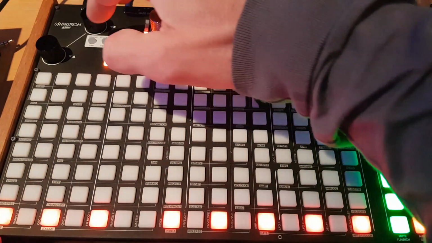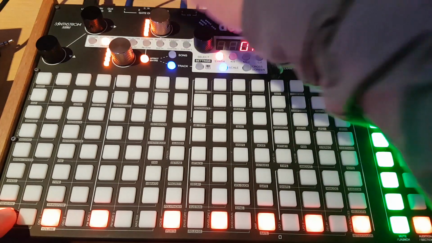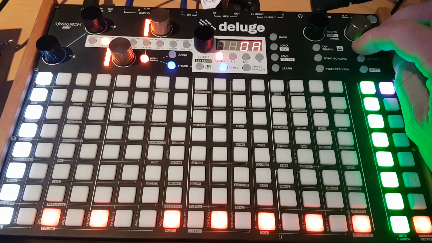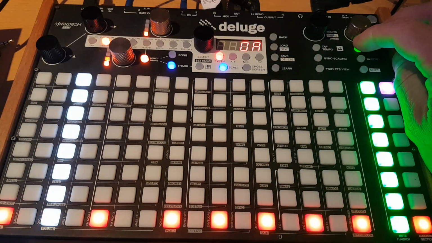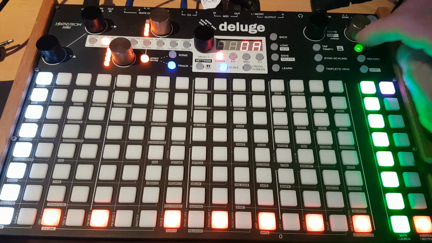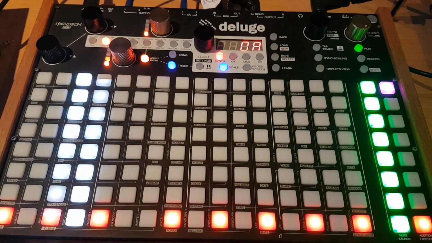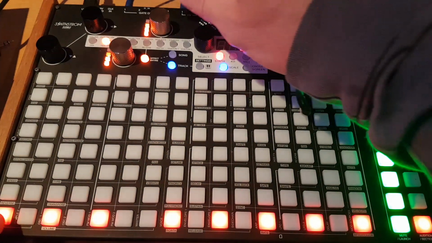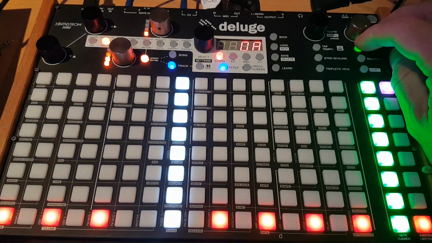Okay, let's do one more. Let's have full resonance and cutoff on that one. In fact, let's set that down there. Okay, so you can see how easy it is to overwrite as well. If I just wanted that to be there, you just hold it down and it'll go to that setting.